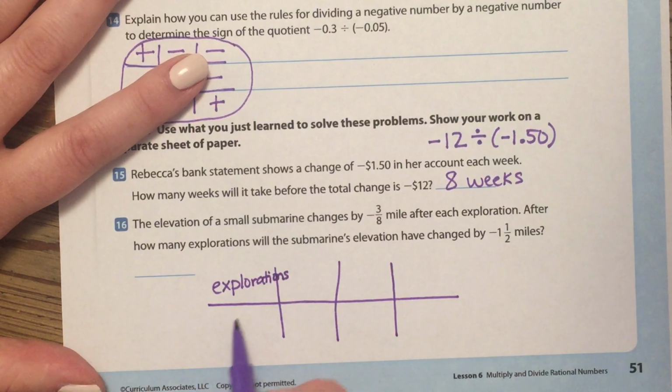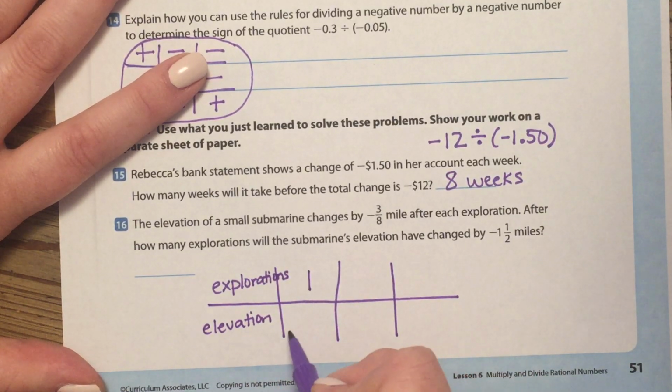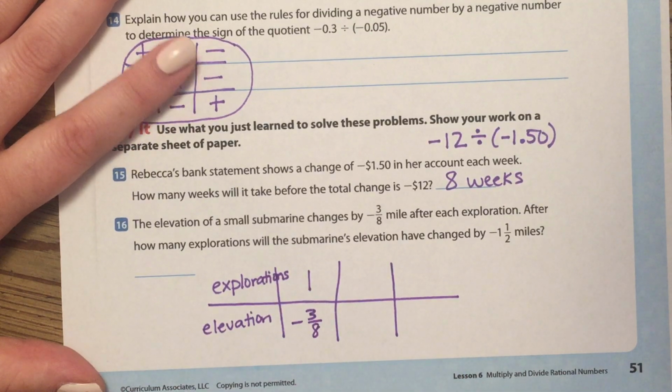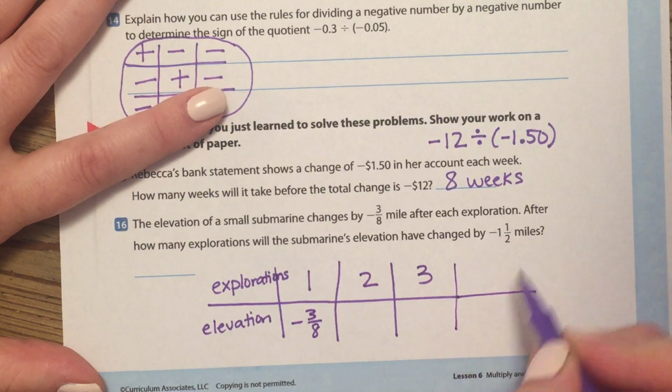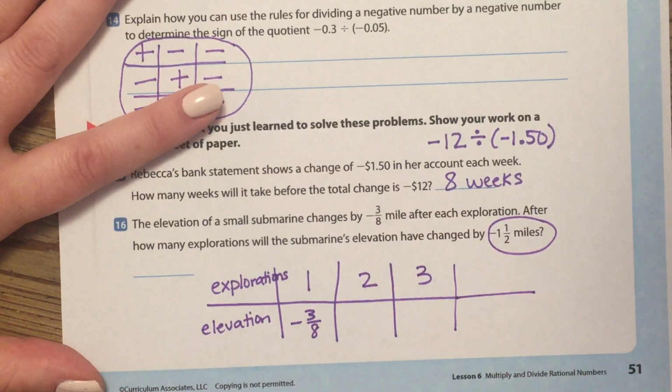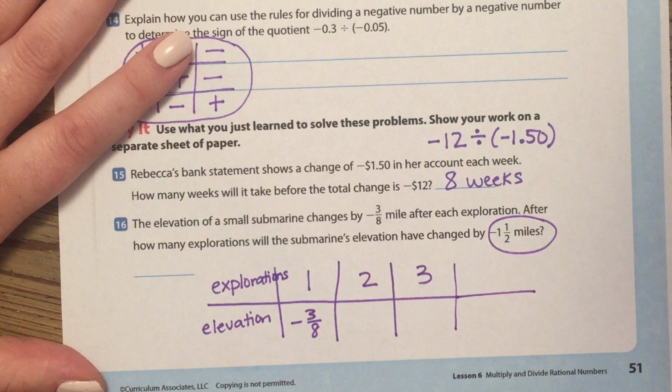And then on the bottom here, we're going to track the elevation. So after one exploration, it changes by negative 3/8 of a mile. And we're going to count up the number of explorations until we reach this total that we're looking for of negative 1.5 miles.